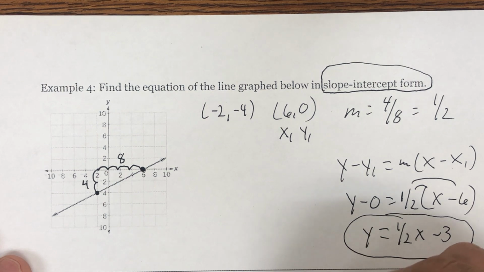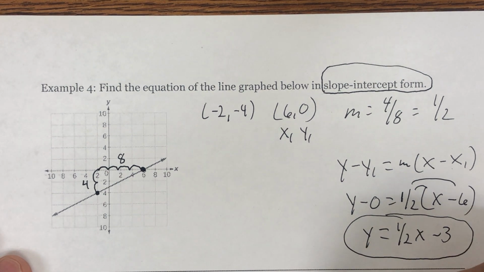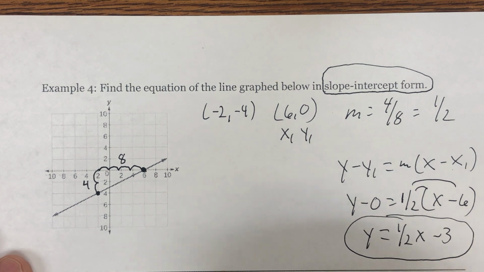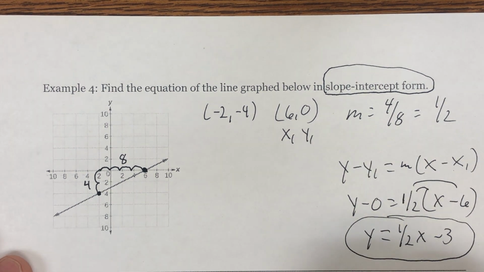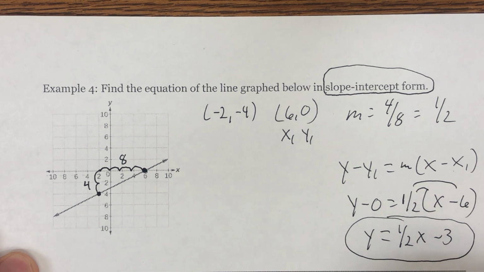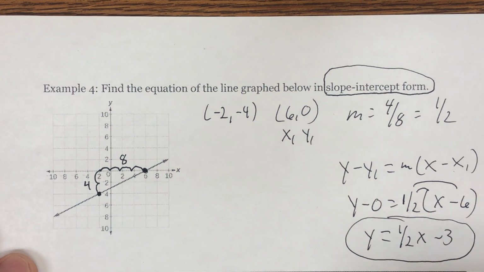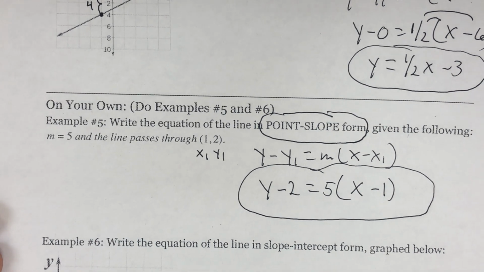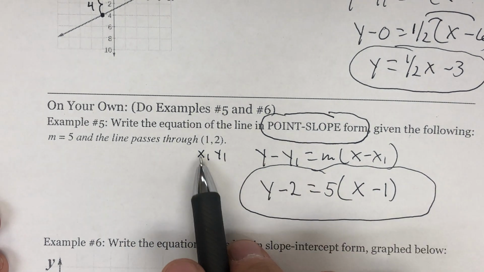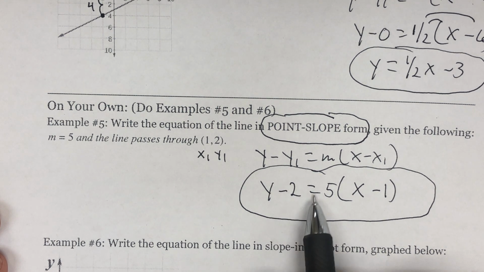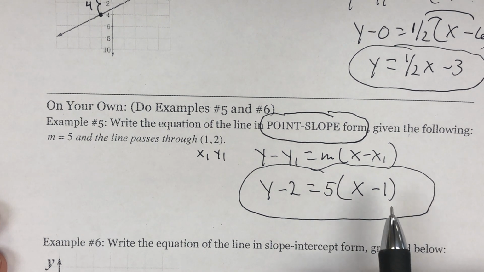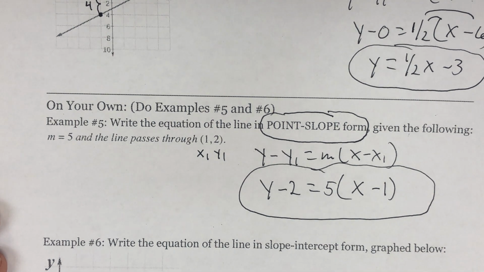So y minus y1 equals m times x minus x1. That's where we end. x1, y1. Y minus 2 equals m, which is 5 times x minus 1. Point slope form is complete. I didn't have my picture very well shown here. I'm going to backtrack here just a second. x1, y1, plugged it in. Y minus 2 equals 5 times x minus 1. Sorry, I didn't have that shown very well.